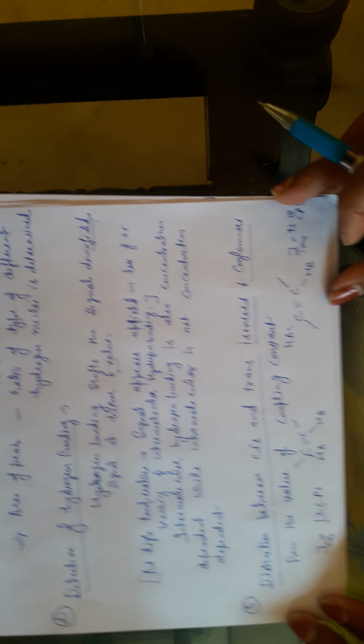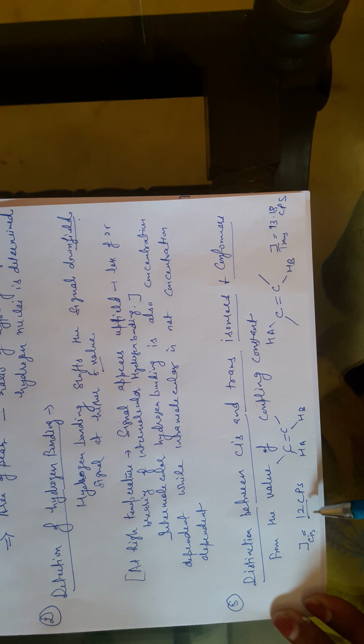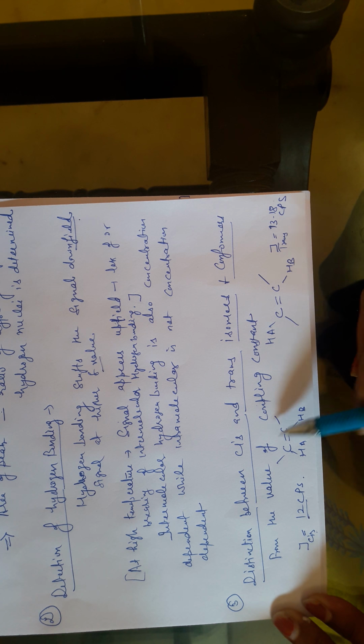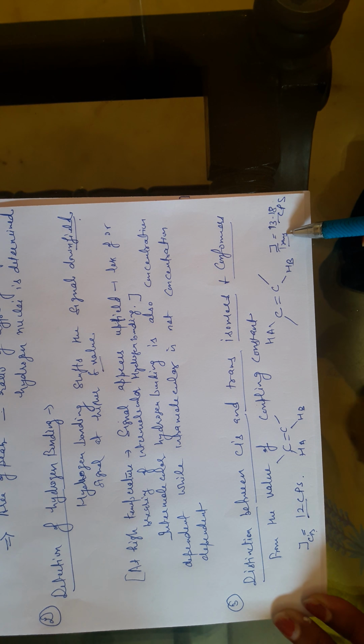From the coupling constant value, we get the information about the J. If the coupling constant value J for a cis structure is 12 cycles per second, we can strongly say this structure is cis, and if we get J values of about 13 to 18 cycles per second, it means we can say that our structure is trans.